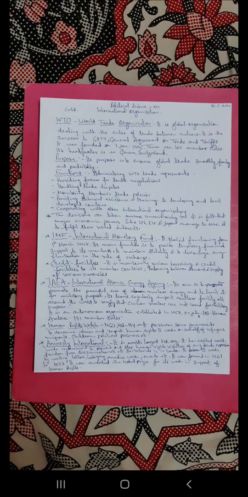So they formulate the policies keeping in view the economic interest of developed countries, and the interests of the developing countries and least developed countries are not paid much attention and they are ignored, okay. So these are the functions of WTO.